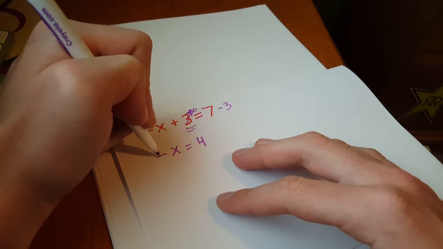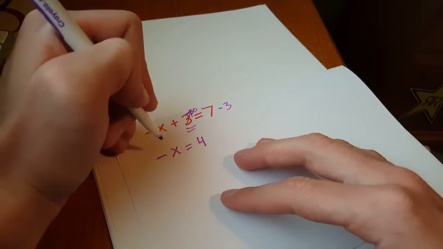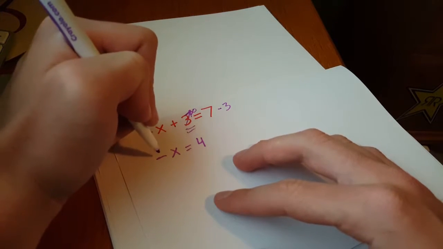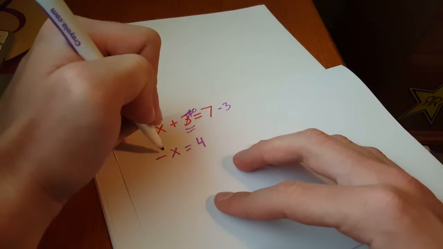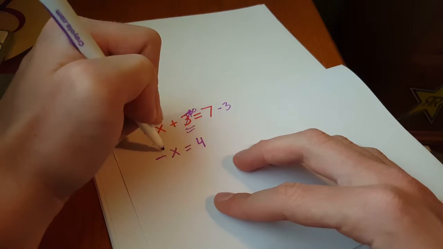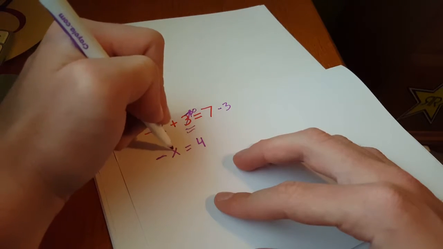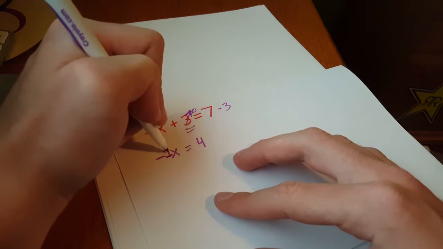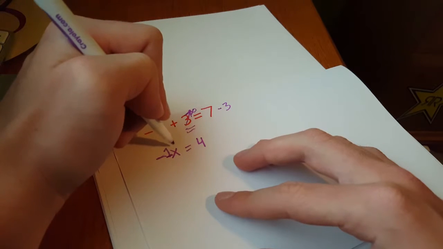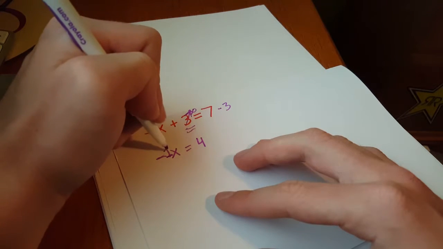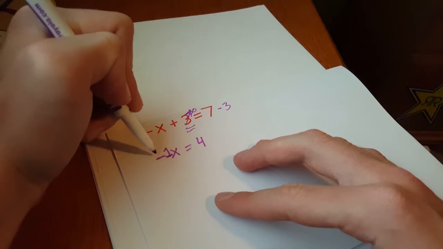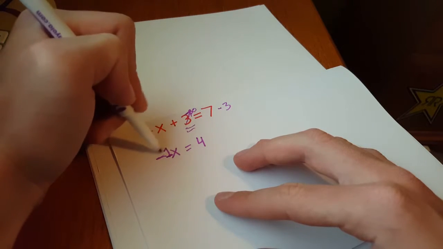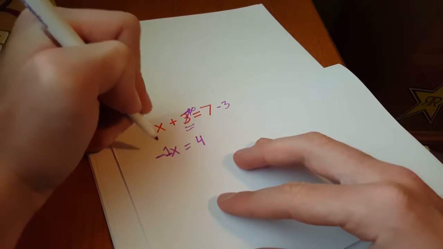Now, this -x here, we cannot leave it just like this. We have to get x completely by itself. So what we have to do is imagine anytime you have an x, there's always a 1 out front of it, because anything times 1 is just itself. So we can always imagine that there's a 1 in front of this. So if this was -1x equals 4, then we'd always just want to get rid of this -1.